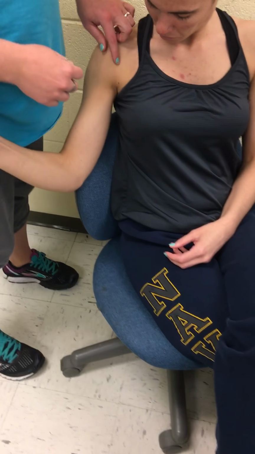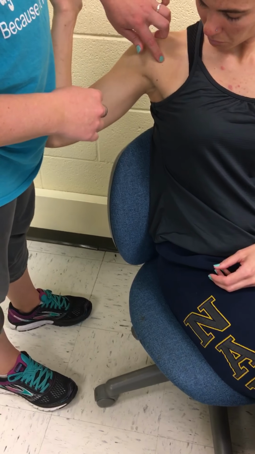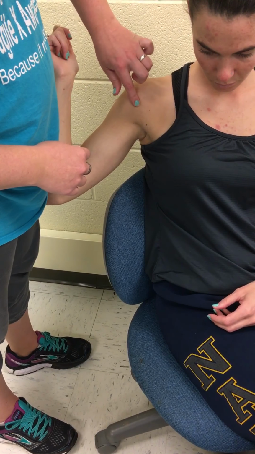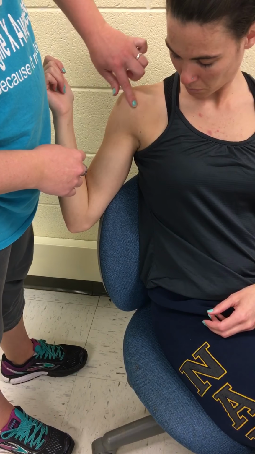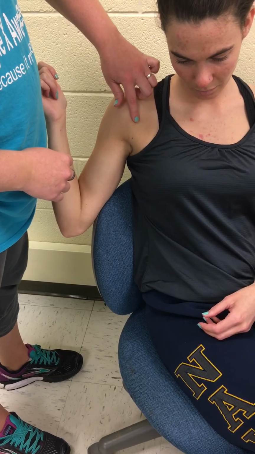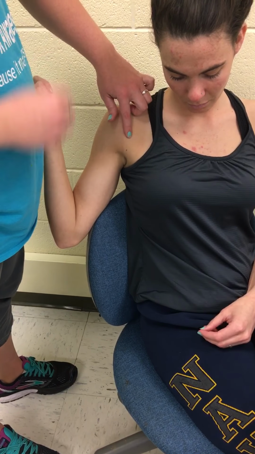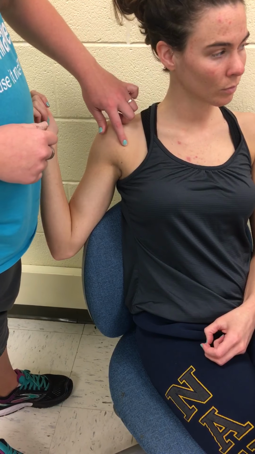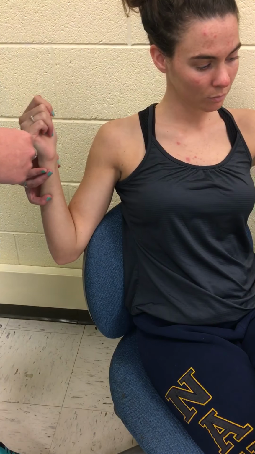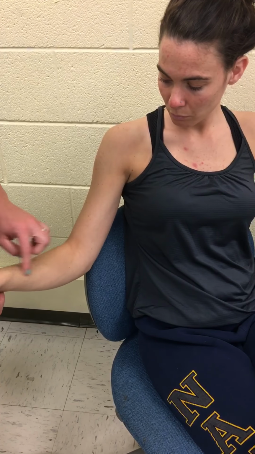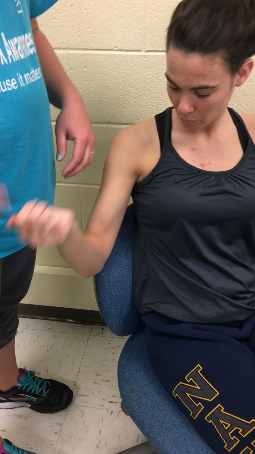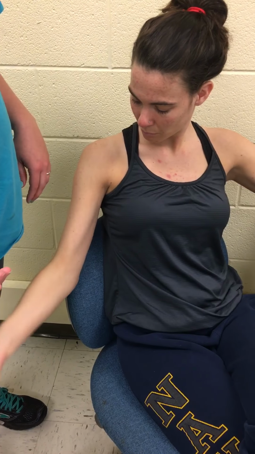And then start with the bicep. So the long head inserts on the supraglenoid tubercle. And the short head, the origin, not insertion, the origin for the short head is the coracoid process. And then the insertion is the radial tuberosity, which is this side. And the action is elbow flexion and supination.